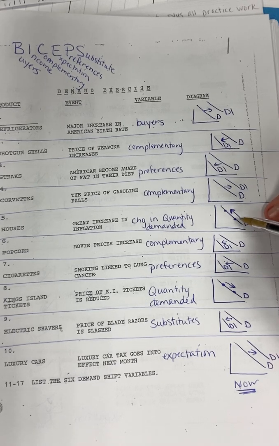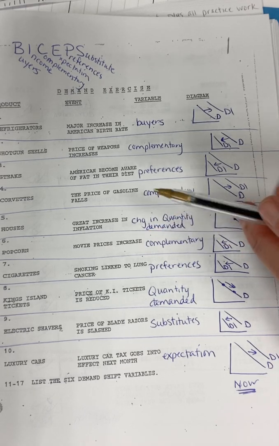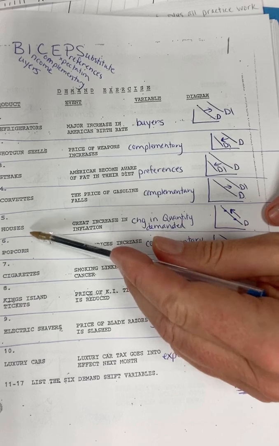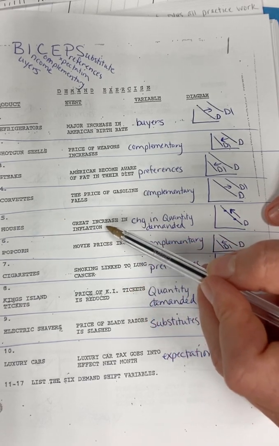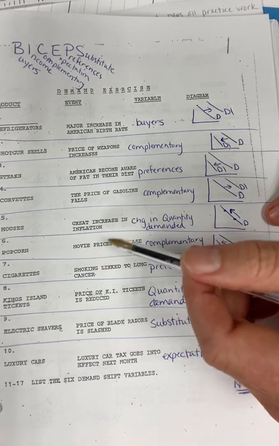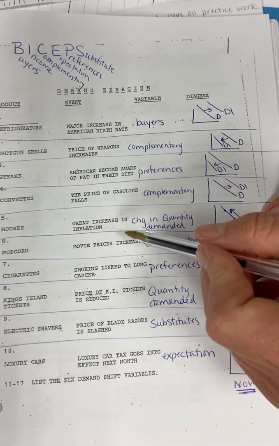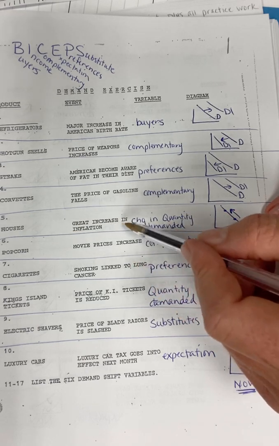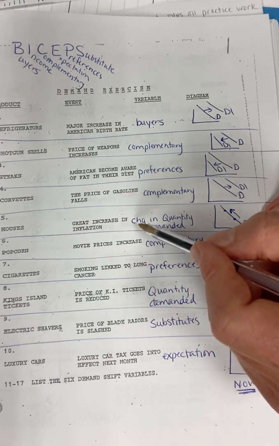Okay, now 5, people have some difficulty generally with number 5. Inflation just means the prices of everything are rising, including the product that we're graphing. So an increase in inflation just means houses are more expensive. Now remember that if in a problem it's just a change in the price of the good that you're graphing, that is a change in quantity demanded.